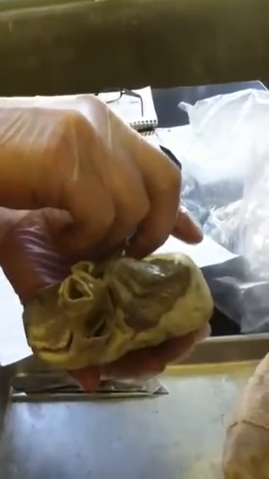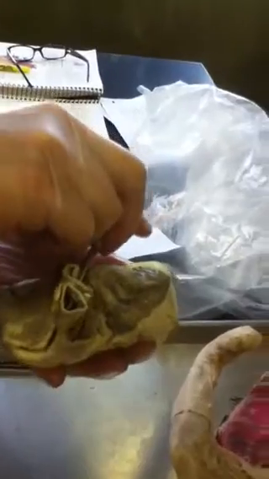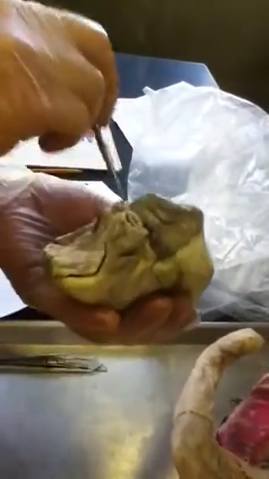Where the pointer is? Exactly. The top artery that goes out of the aorta, it's the brachiocephalic artery.